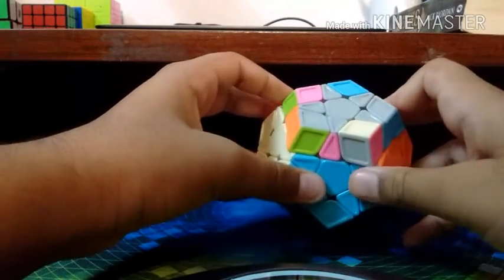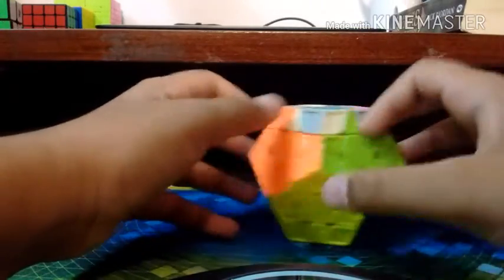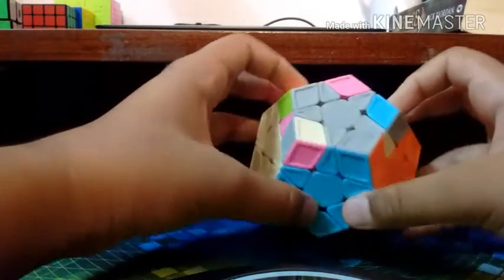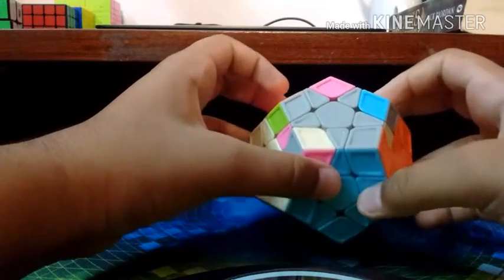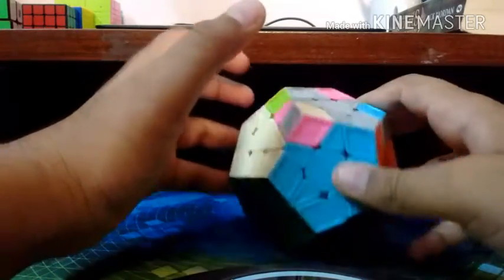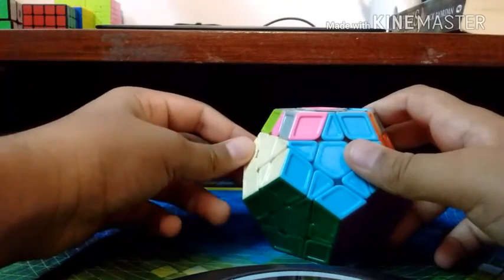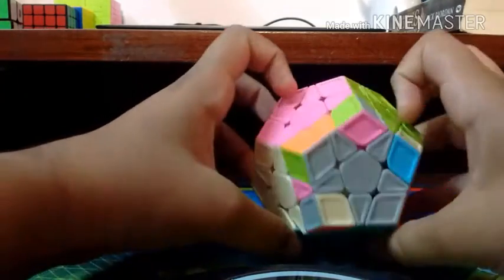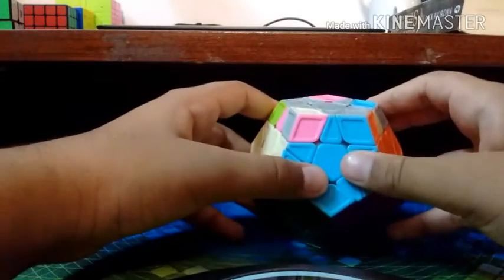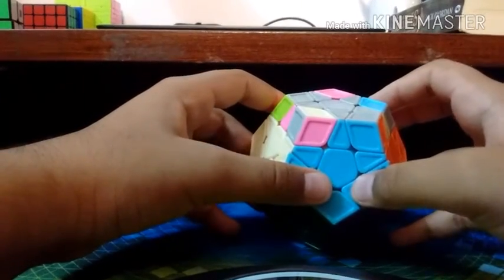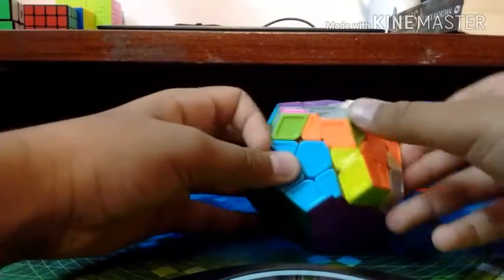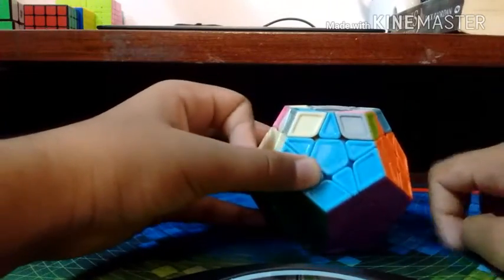Now I do the edges. So if you don't know the edges, you can just learn them, just type it somewhere on YouTube, Megaminx last layer edges, and the Megaminx Begvanced last layer, and you will just know it in that. And now what you have to do is the edges. So I just do it.